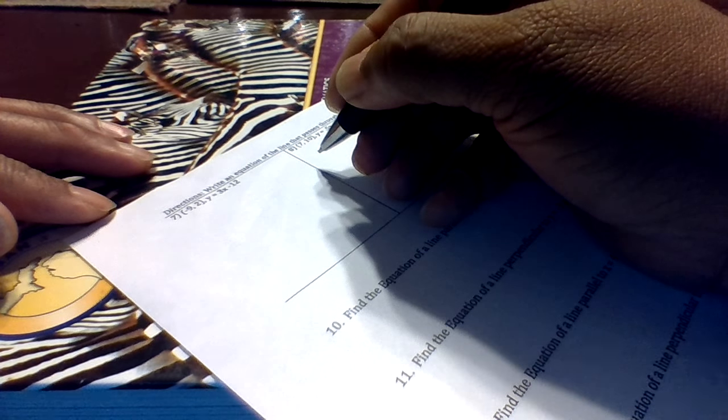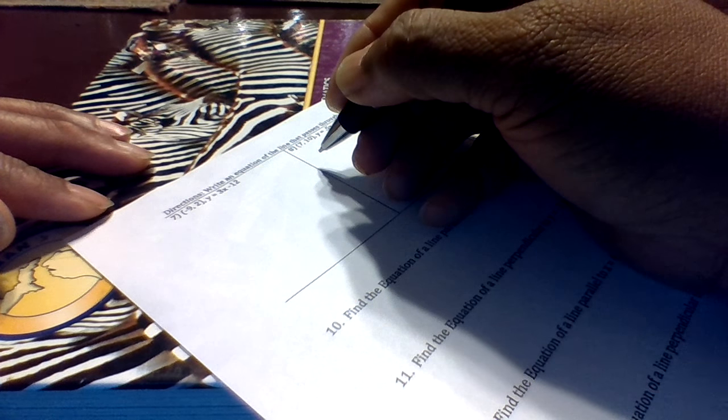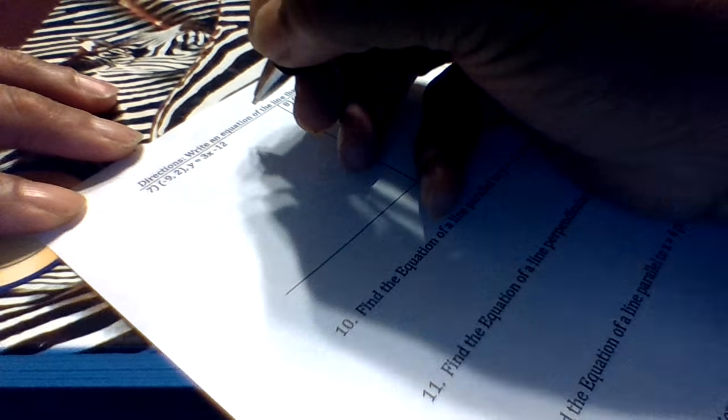This is page 2 of Perpendicular and Parallel Lines 3.7. All right, on this side, page 2, I would like for you to write the following at the top.